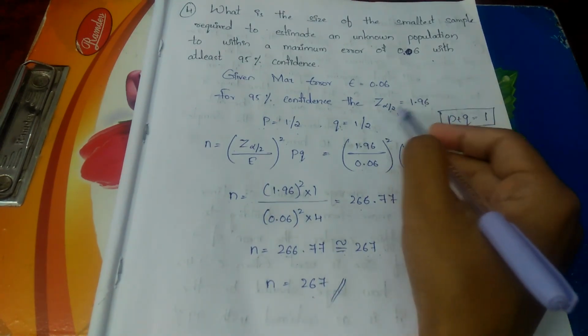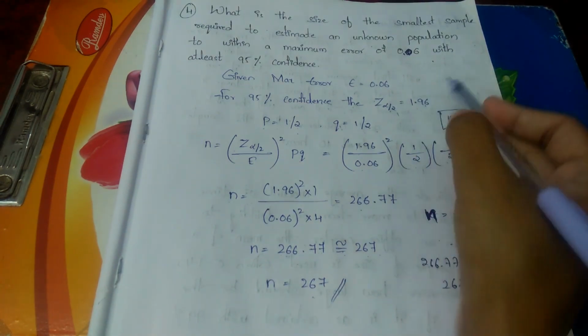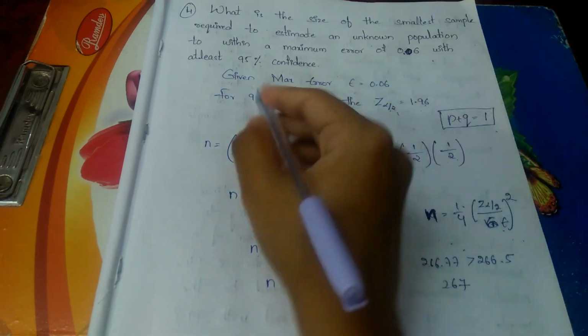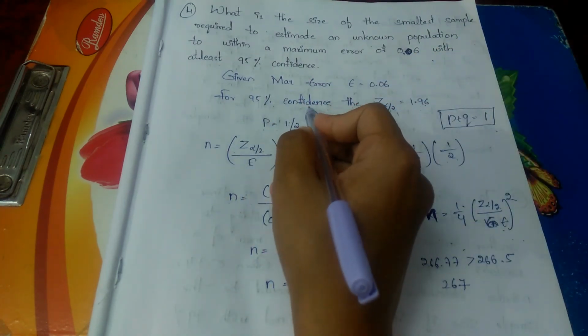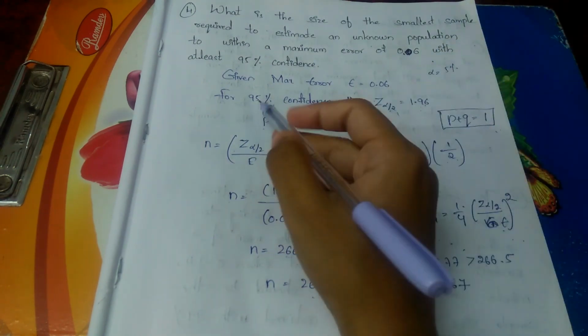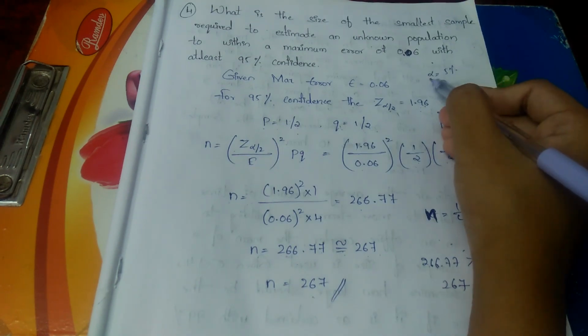So this z alpha by 2 value, you have to remember 1.96. If you don't remember, then you will be having a very big process. So here the 95% confidence is given, so then alpha will be 5%. It means 100% minus 95%, which gives the 5%. So now alpha will be 5%.